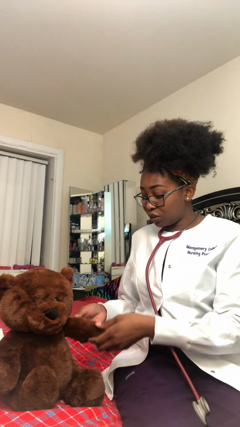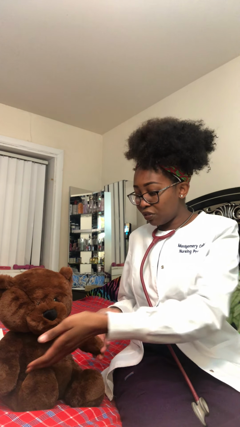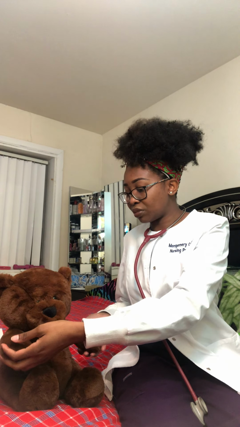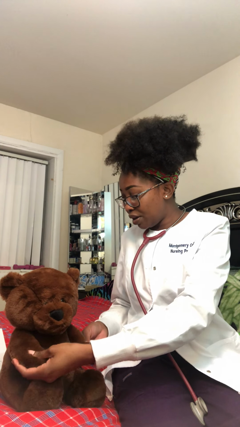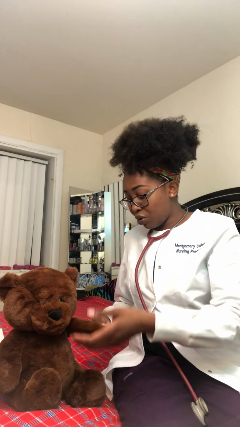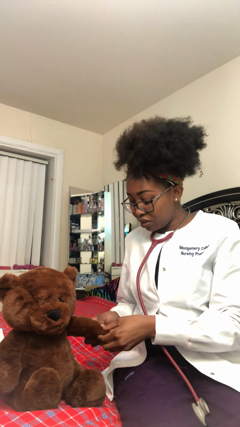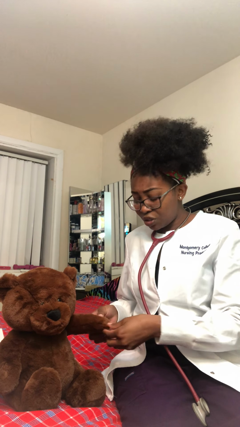Assess the shoulders, assess the elbows, move them, check for strength. I would push against resistance, have the patient push back, to check for strength. Then I will go ahead and assess the hands, the fingers, inspect the hands and the fingernails for color to make sure that there's no discoloration.